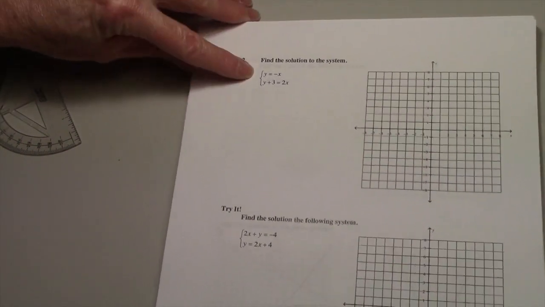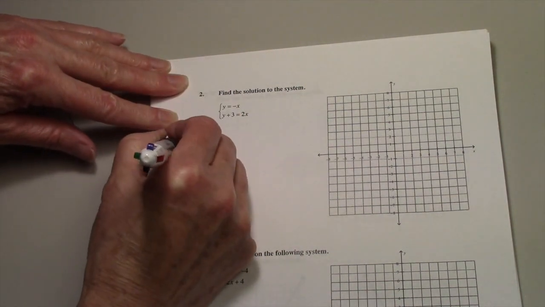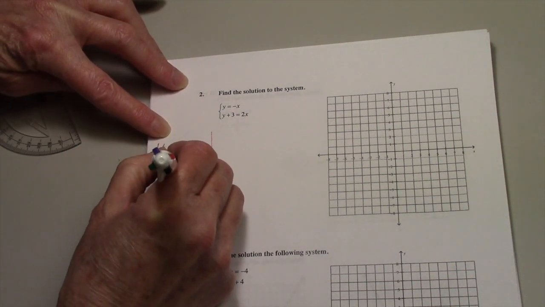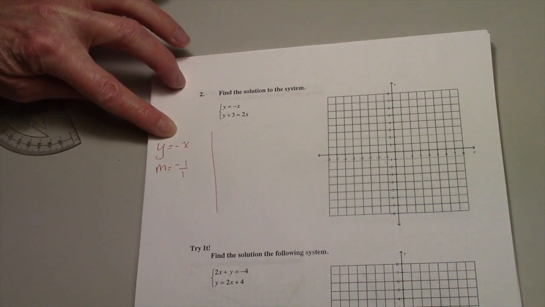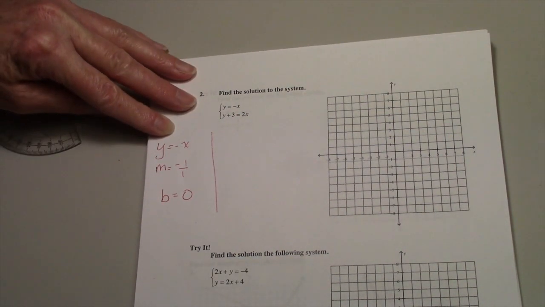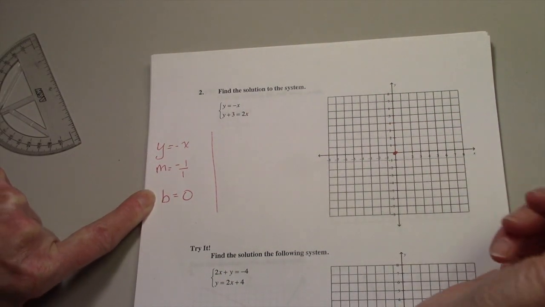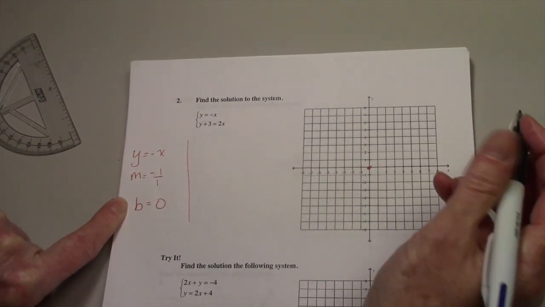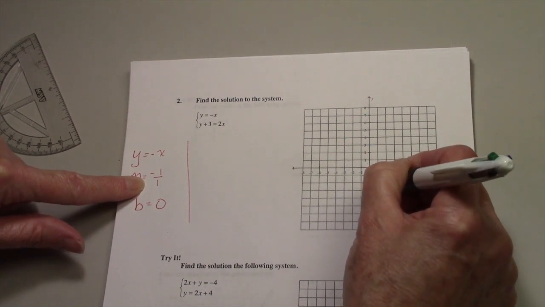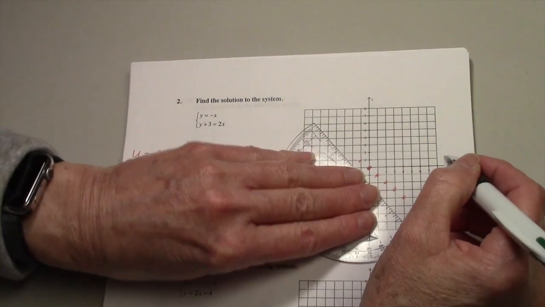Y equals negative x. So this is an interesting one. Let's talk about the m and b here. The m is a negative 1 over 1. And the b is 0. So let's graph this first. It's definitely going through 0, 0. Goes through 0, 0. And it is going negative over 1, down 1 over 1, down 1 over 1, and so on. So again, this is right through the origin.